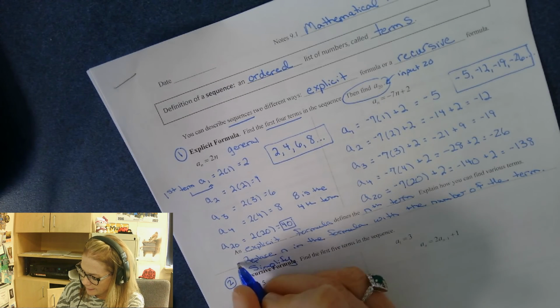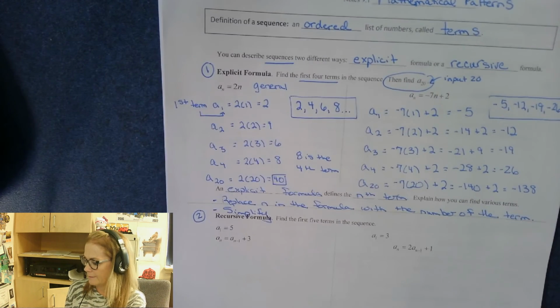Okay, you have to do a lot of this on MathXL, but you'll get the hang of it.